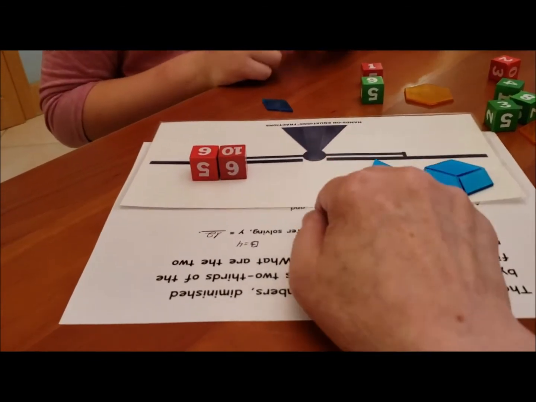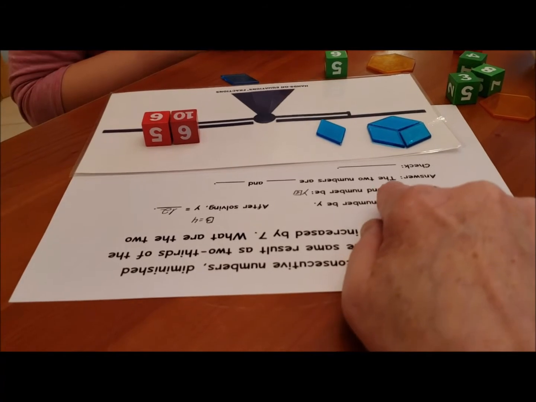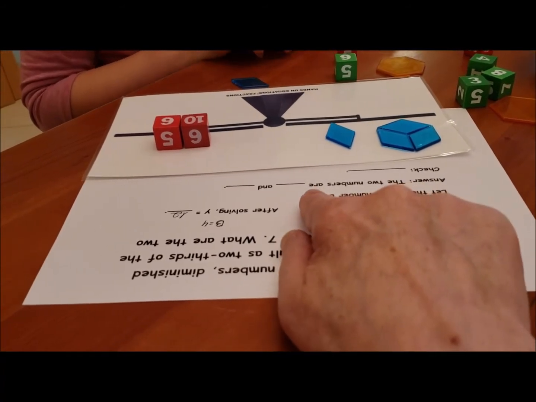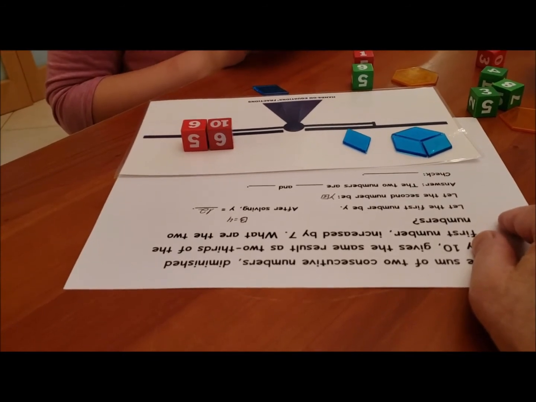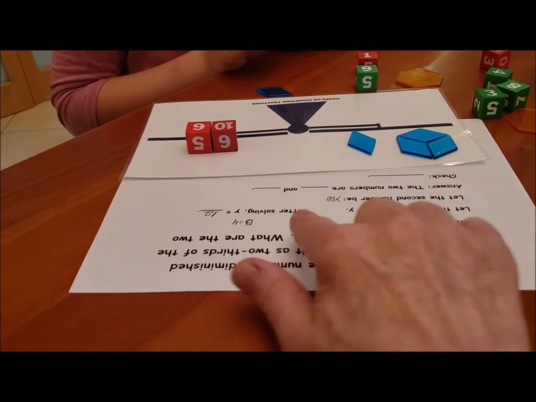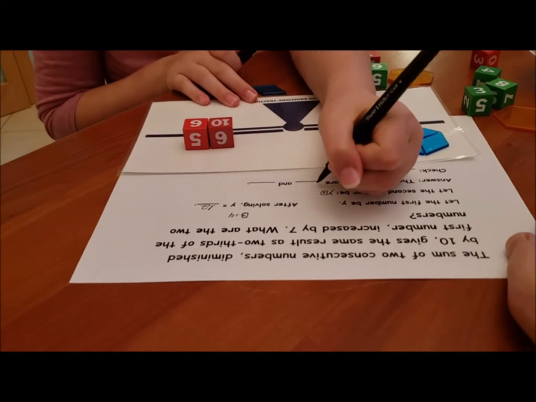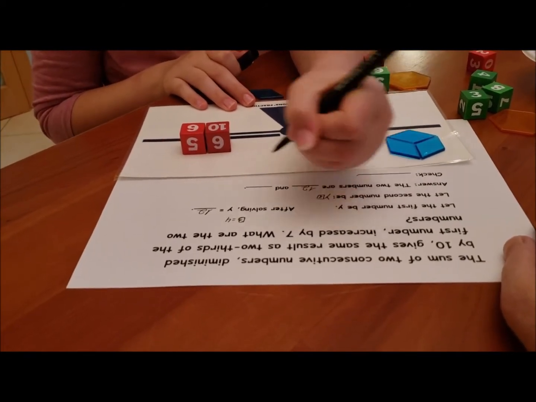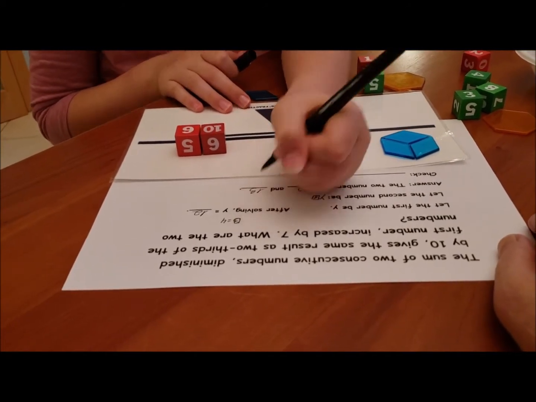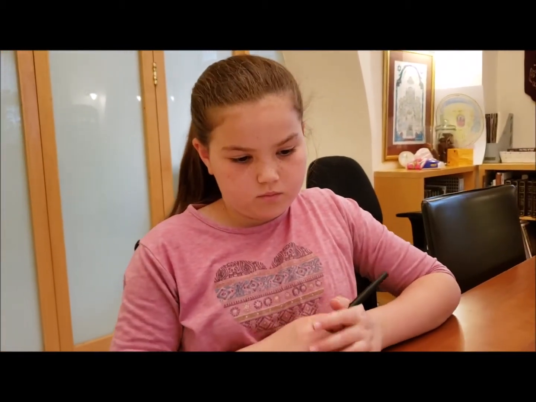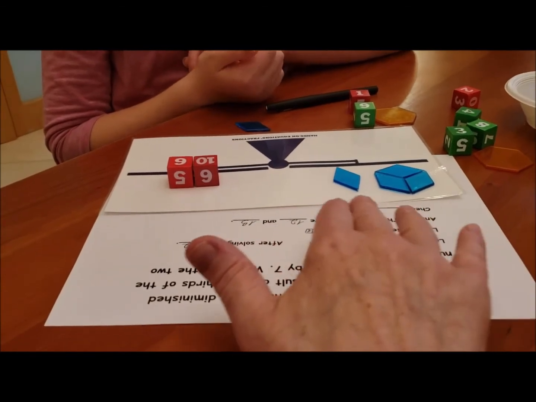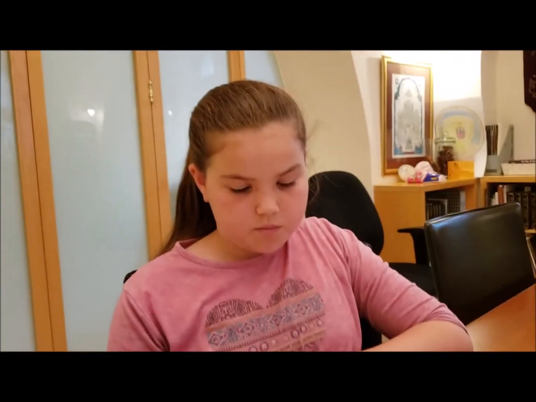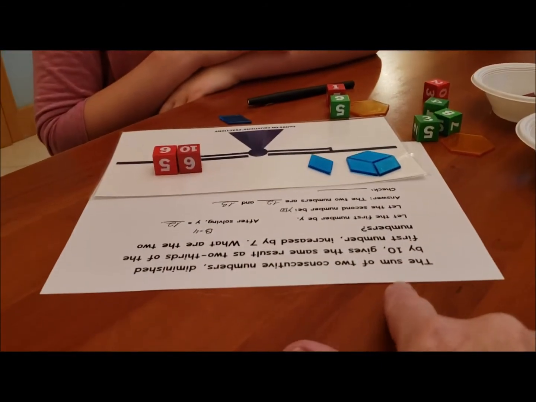Okay, so I think now we are ready to write the answer. The two numbers, what are the two numbers if the yellow block is 12? What are the two consecutive numbers? 12 and 13. Okay, let's write that in. Now, we have two options for doing the check. Either we go back to the original verbal problem or we go back to the original setup. Do you have a preference as to what you want to do? No. All right, let's try the original problem.